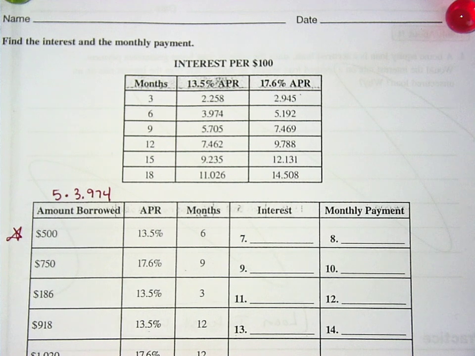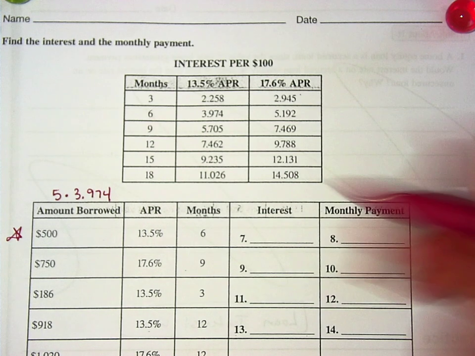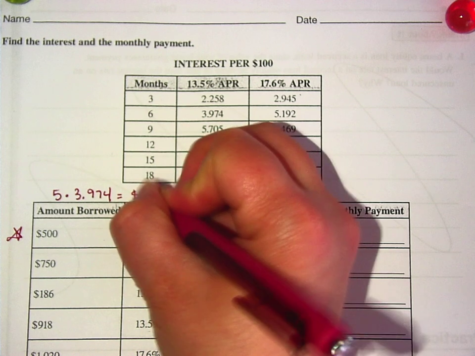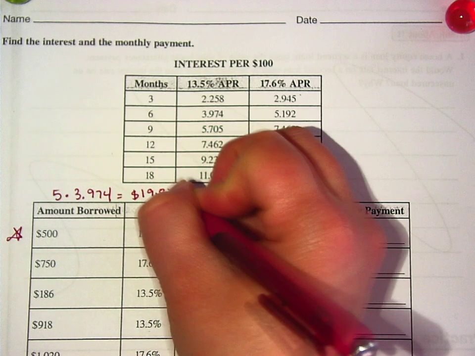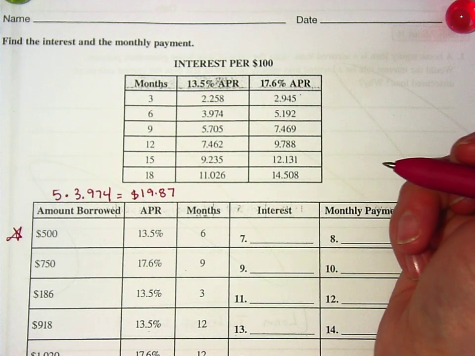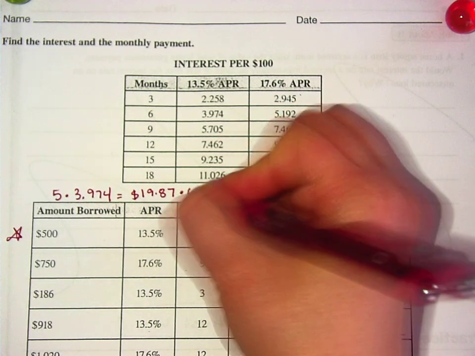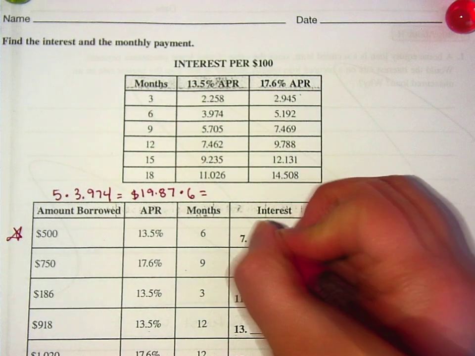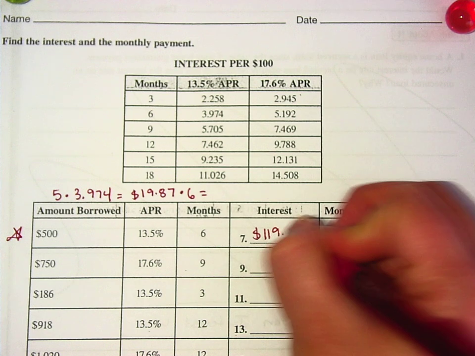Okay, so 600 divided by 100 is that. Multiply to find the interest. Oh, this is just how much they're paying in interest. Okay, all right, so this is equal to $19.87 per month. And then how many months are they doing? 6, so multiply that by 6. All right, that makes sense. So then it is 19.87 times 6, and that is the amount of interest that they have to pay.